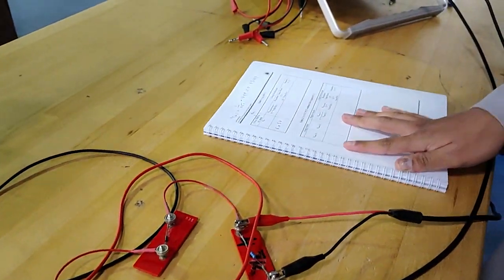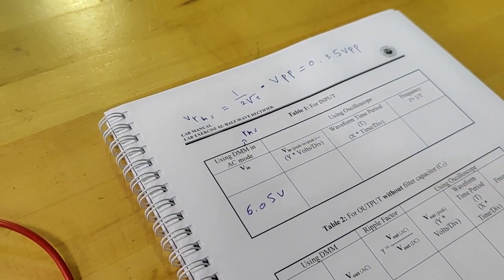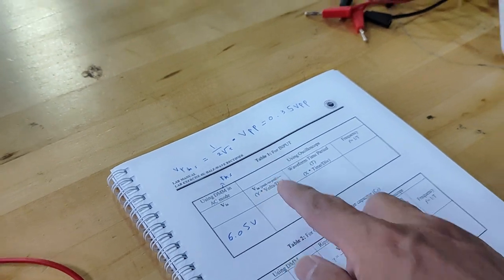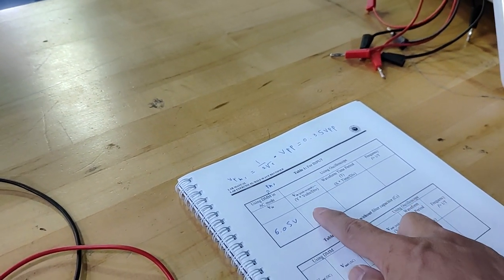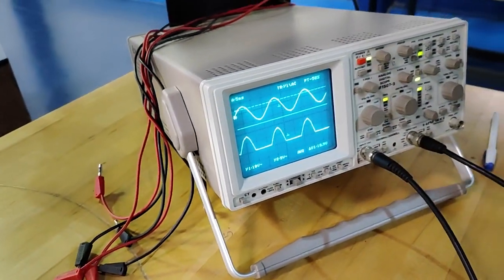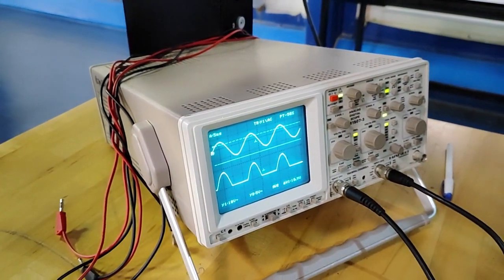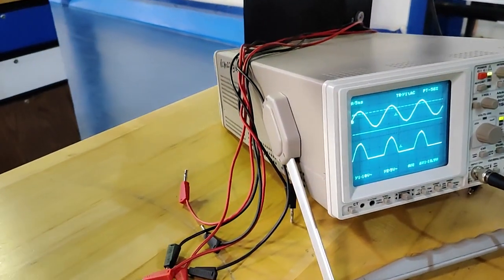Now let's go to the next column, which is the oscilloscope. Based on the table, we need to get the measurements from the oscilloscope. As we mentioned before, the input is the upper one and the output is the lower one.